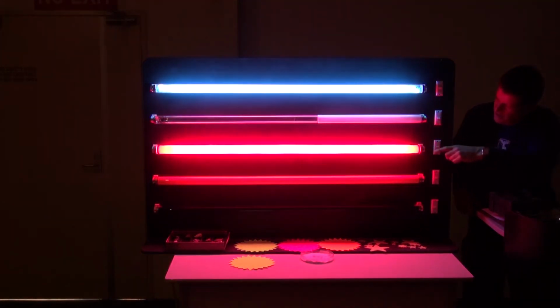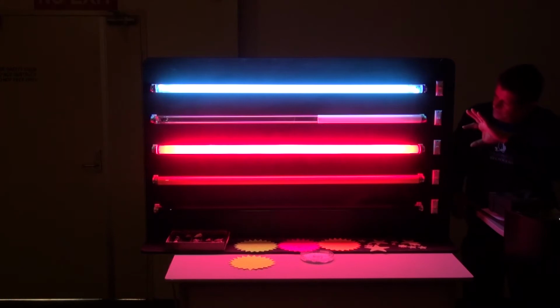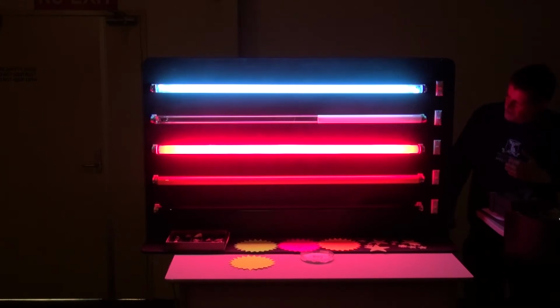Here we've got a red fluoro tube. It's like the second tube here, but it's fully coated with red phosphor material, so therefore it's got an ultraviolet violet plasma happening inside it, but since it's fully coated, we can only see red light being emitted because it's been coated fully.